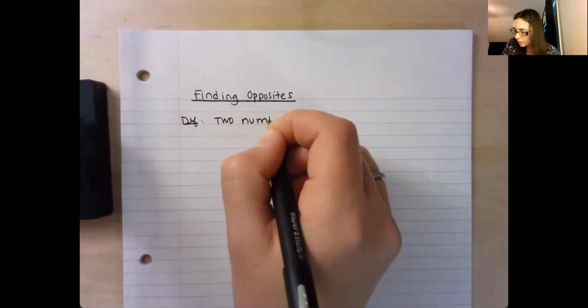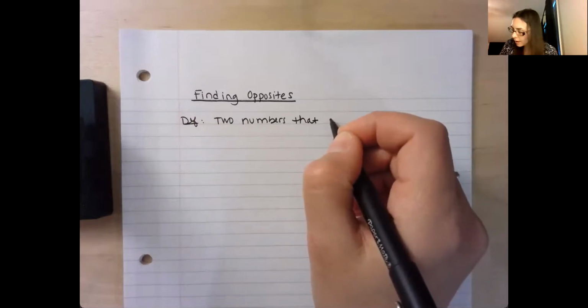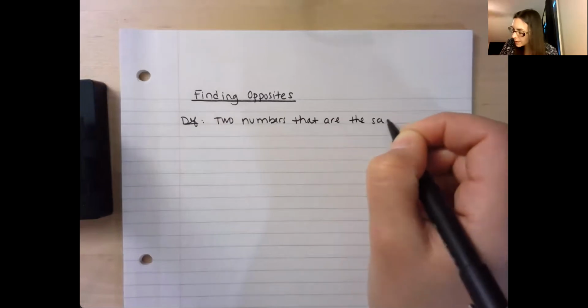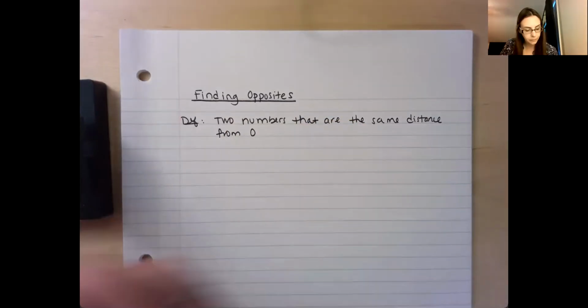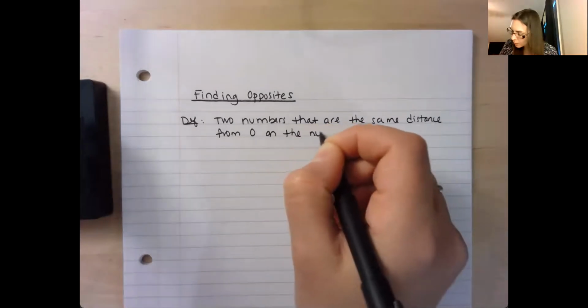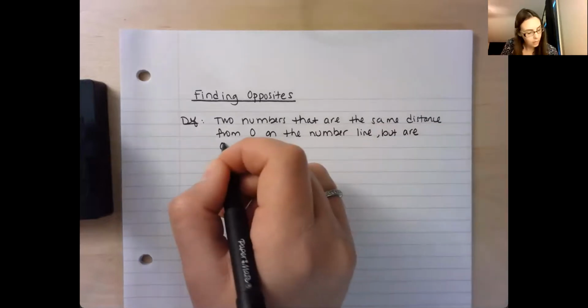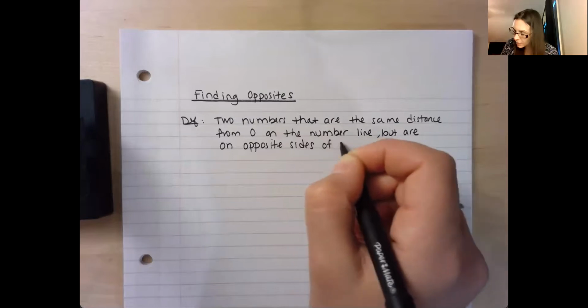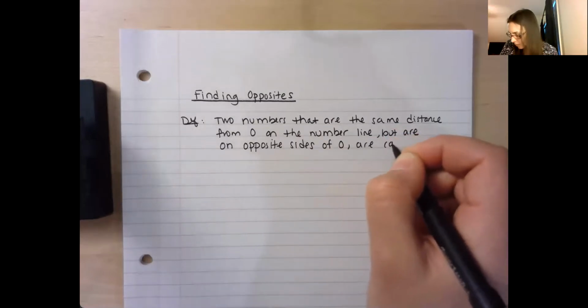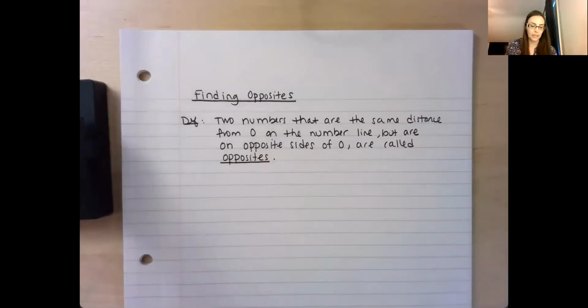Two numbers that are the same distance from 0 on the number line, but are on opposite sides of 0, are called opposites.